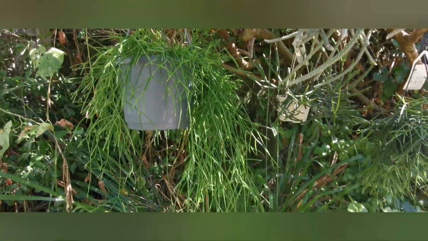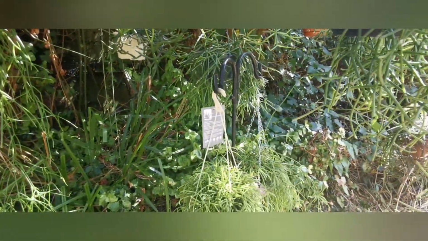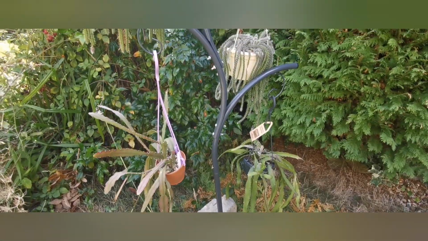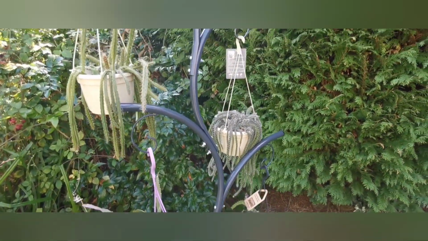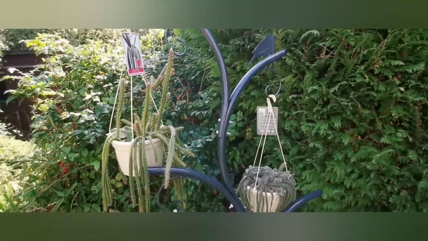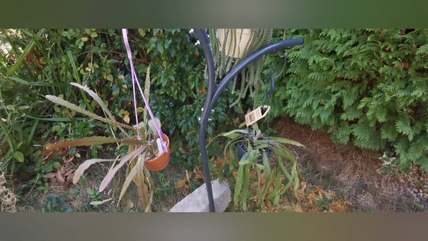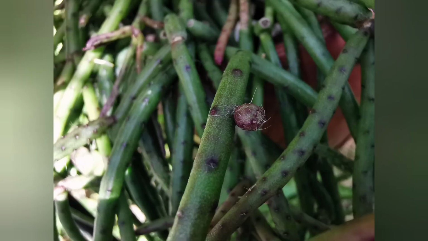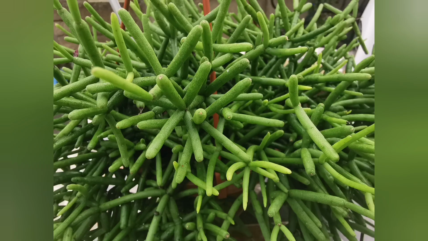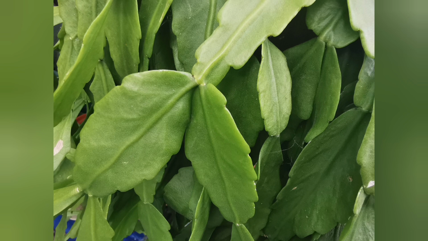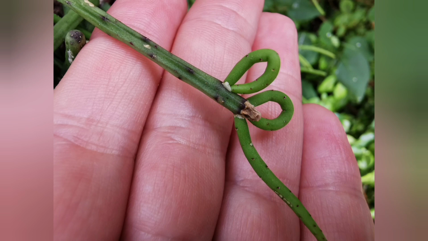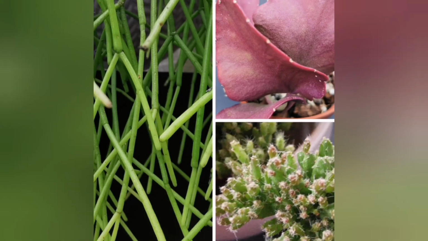Rhipsalis is a jungle cactus which you can find in Central America, South America, and in the Caribbean. There's lots of them in Brazil. As you can already see, the stems might be different. Some are quite thin and some resemble leaves, but we still call them stems, not leaves.